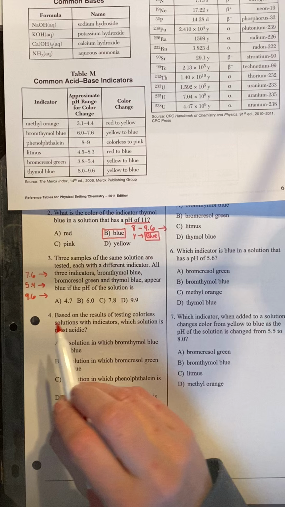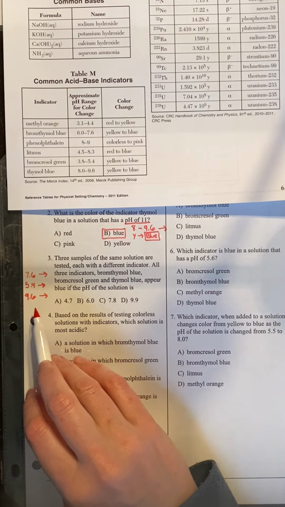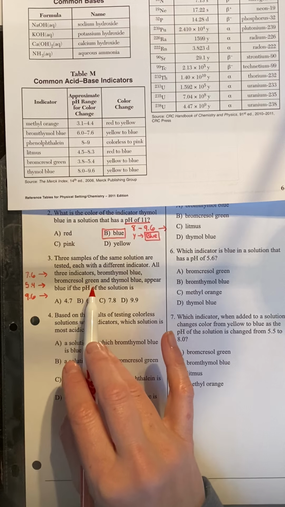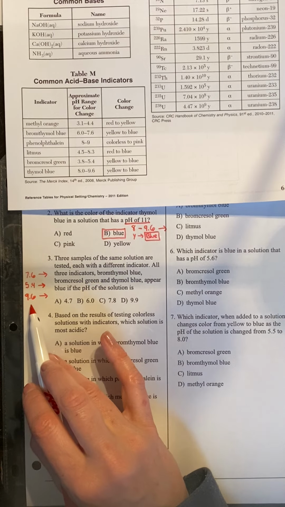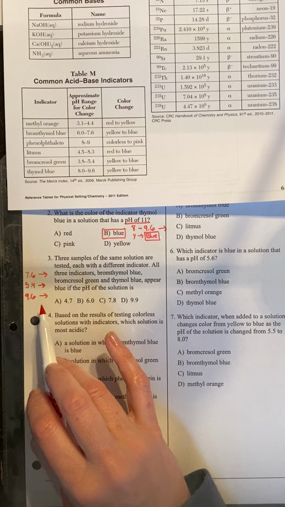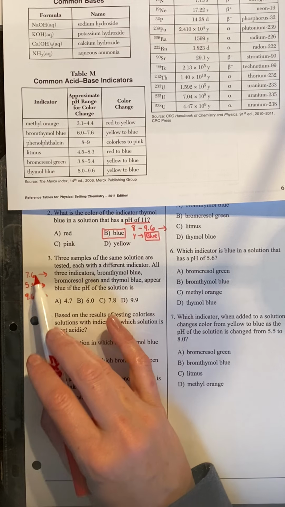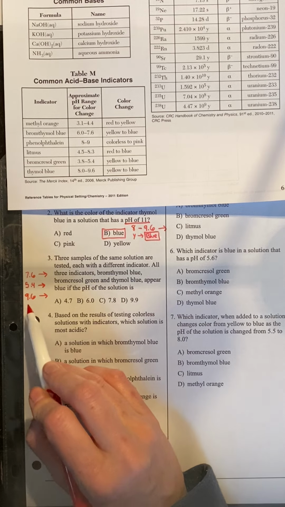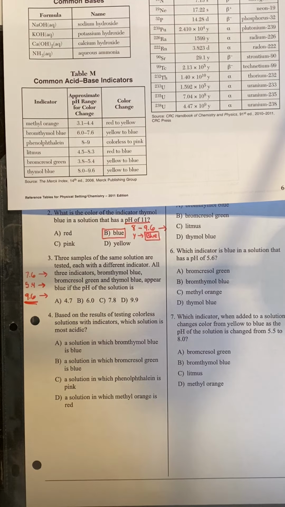Well, I'm going to use that highest number to narrow it down a little bit, because I know the pH of this unknown solution has to be 9.6 or greater. Otherwise, that thymol blue would not have a blue color in the lower pHs. So I know that I'm looking for something with a pH of 9.6 or greater.